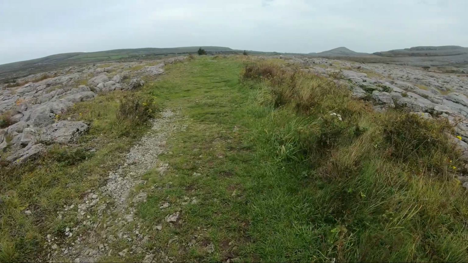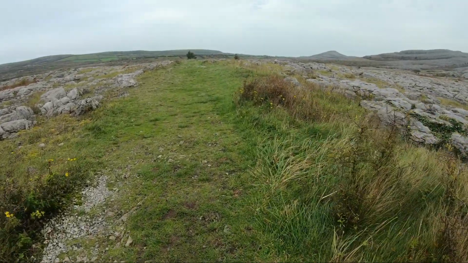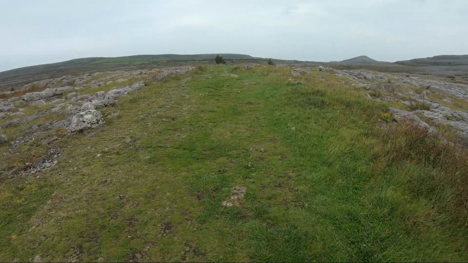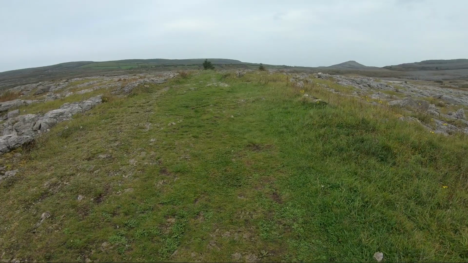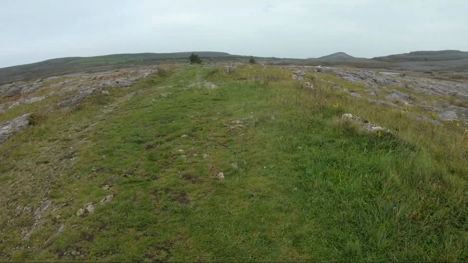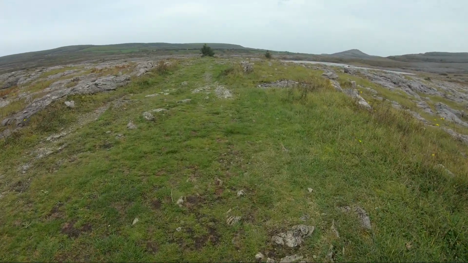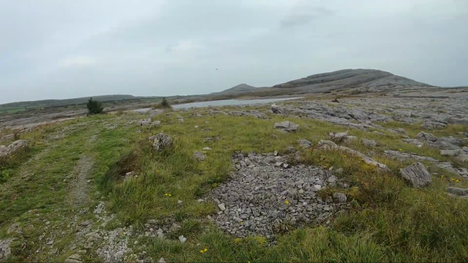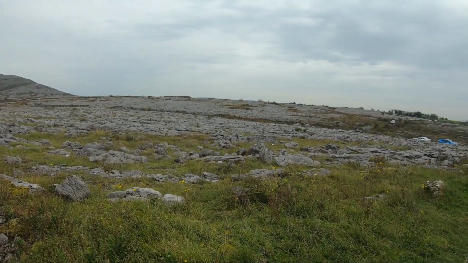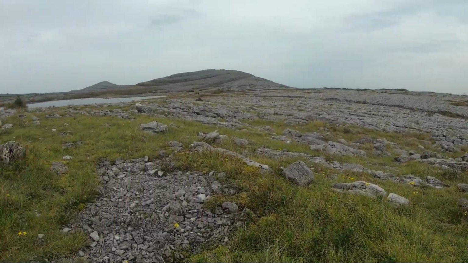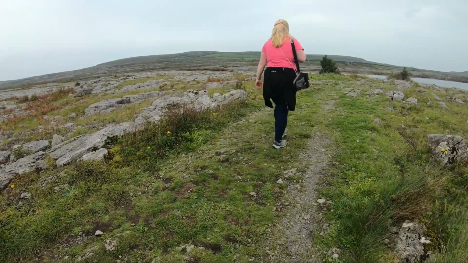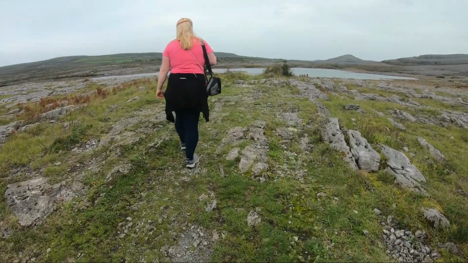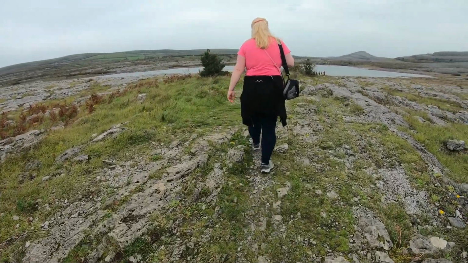This is probably the greenest part of the Burren, even though this is actually the main walking area to walk up from the main road. You come up here and there's a lake. I'll just show you around there. All the rocks, all the stone and limestone. I'm saying limestone, but I'm not 100%, so I could be wrong. I'm not a tour guide.